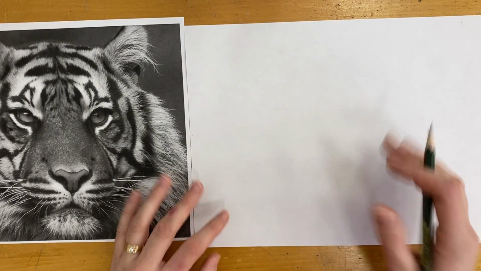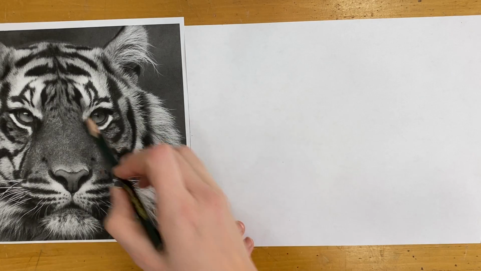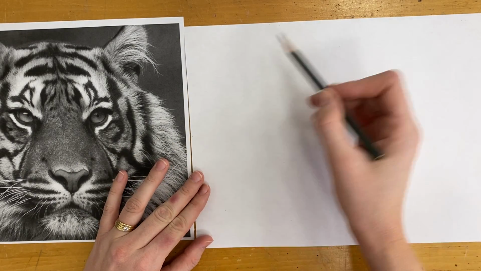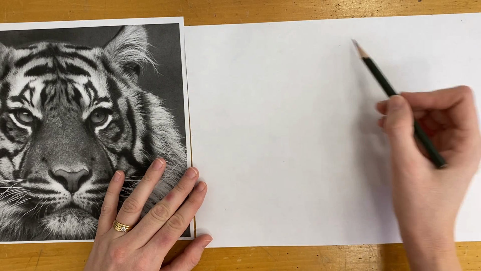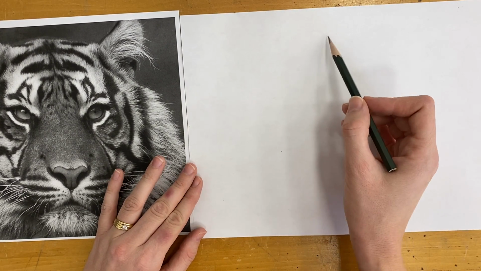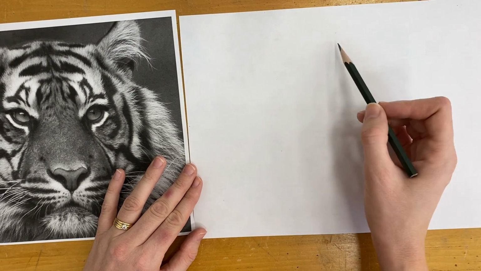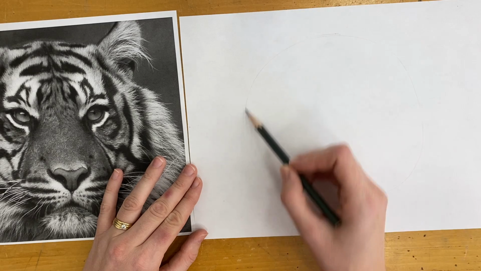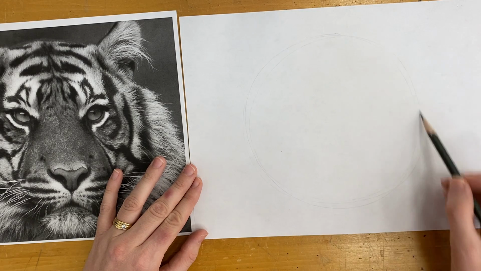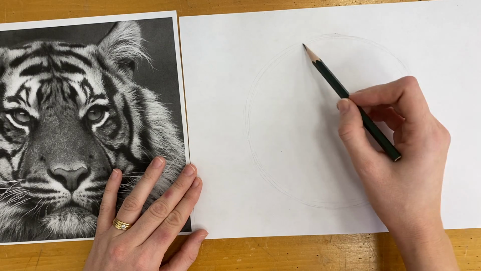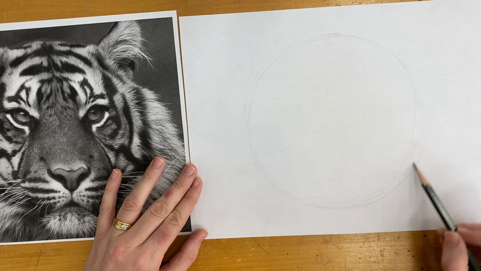So on this paper here, I'm going to start off with the circle, the head. Draw really big, and draw really lightly. I'm going to challenge you to not use an eraser, and if you draw really lightly, you won't need to use an eraser. I'm just going to draw using my whole arm, and I keep going around and around until I get how I want it to be.